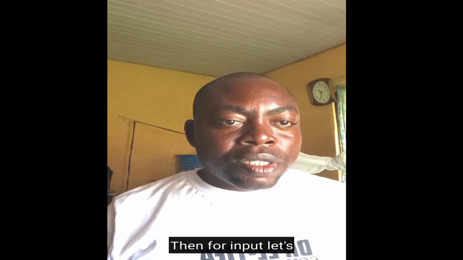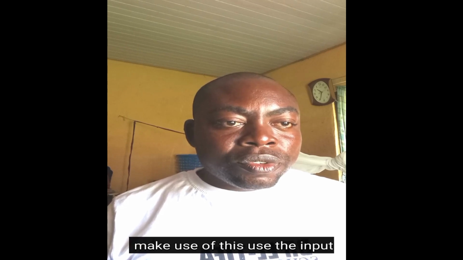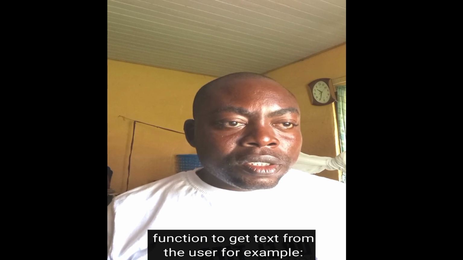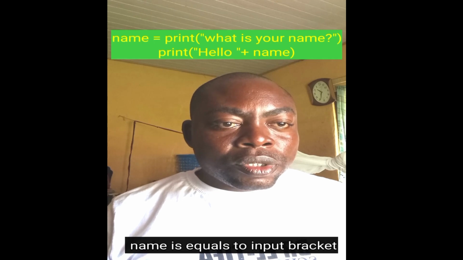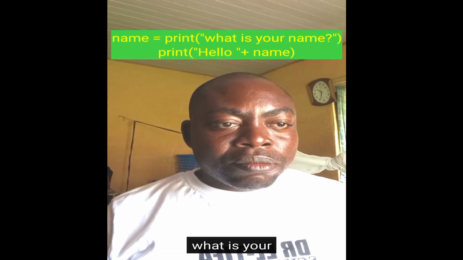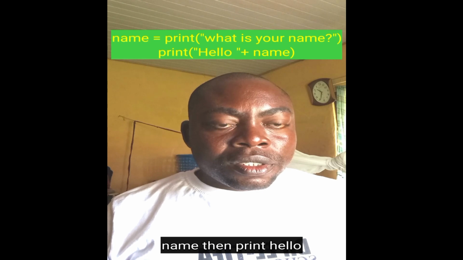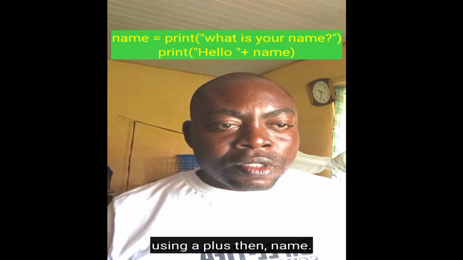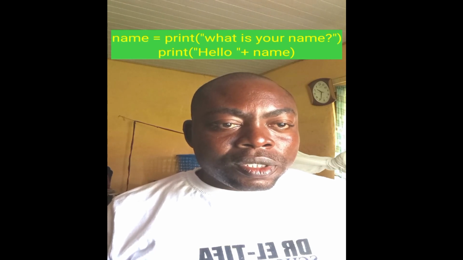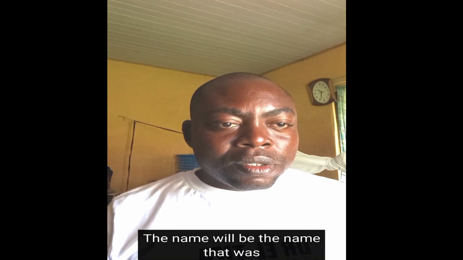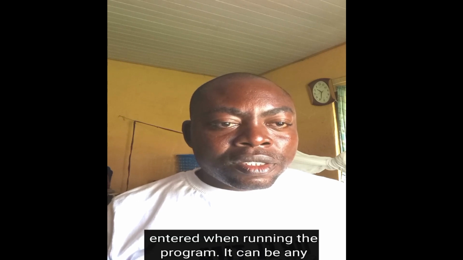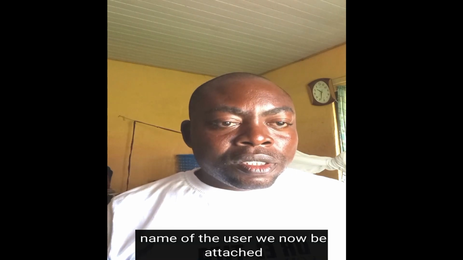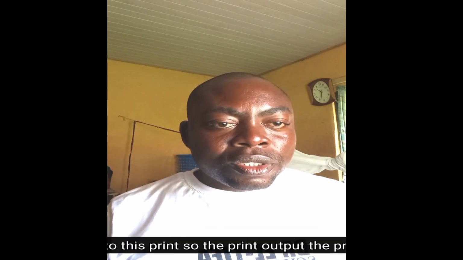You use the input function to get text from the user. For example, name is equal to input in brackets, what is your name? Then print hello, then you concatenate using a plus the name. So the name will be the name that was entered when running the program. It can be any name of the user, and it will now be attached to this print.